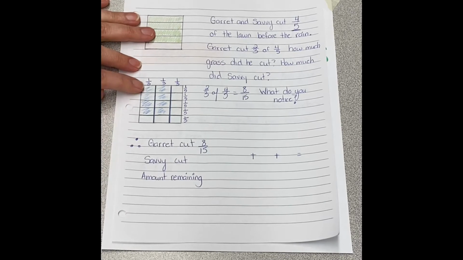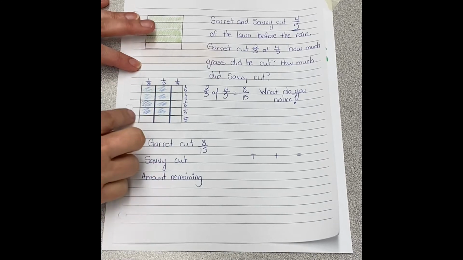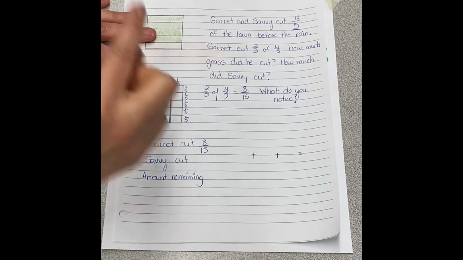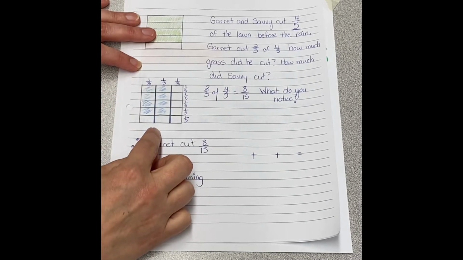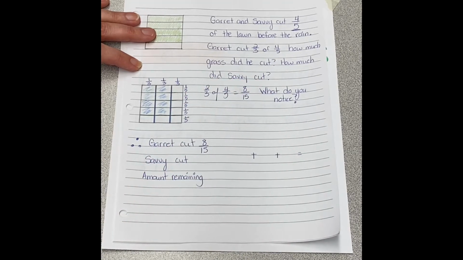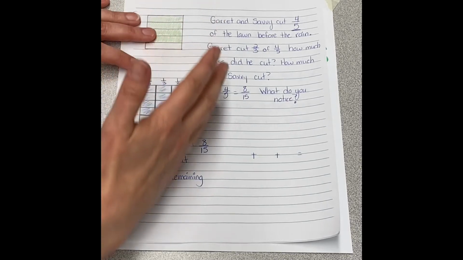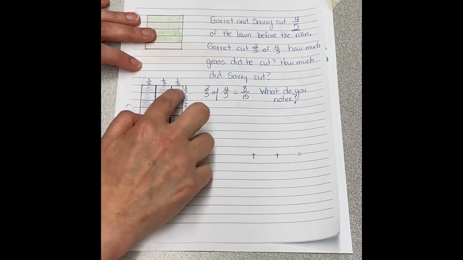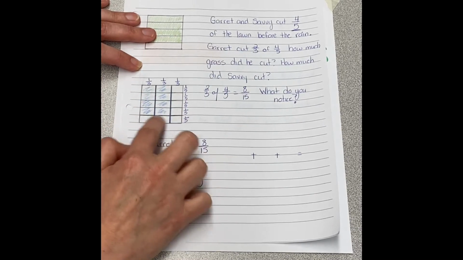Now, I know I can count up how many parts that is. 1, 2, 3, 4, 5, 6, 7, 8. But my whole has changed, right? Because I have divided the lawn into smaller parts. So I've got to figure out how many parts that is. Well, I know if I divided it this way into fifths, and I divided it this way into thirds, I've done an array model, right? There's 3 this side, there's 5 this side. I multiply 3 multiplied by 5, it gets 15. Let's check. 1, 2, 3, 4, 5, 6, 7, 8, 9, 10, 11, 12, 13, 14, 15.